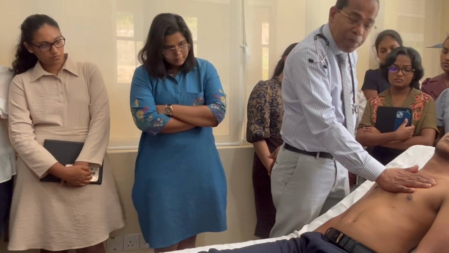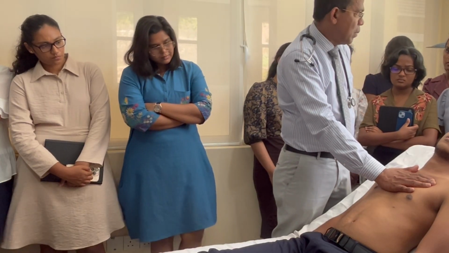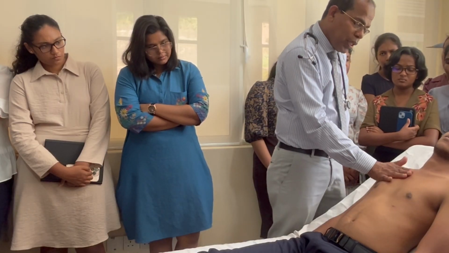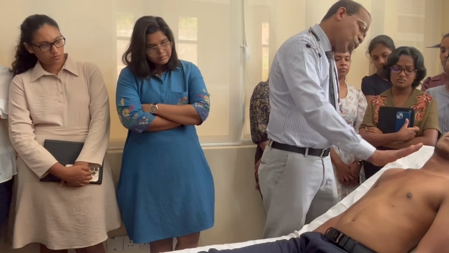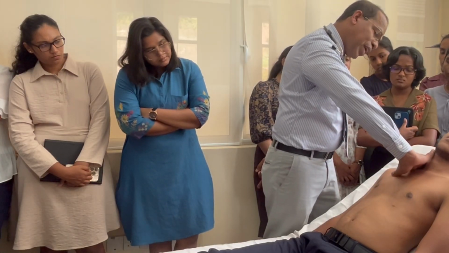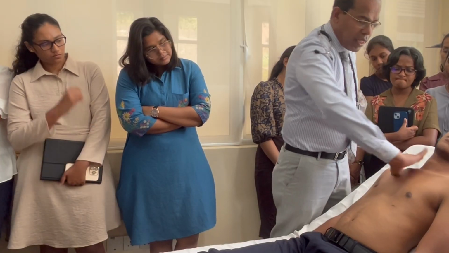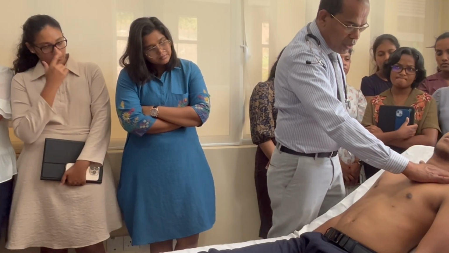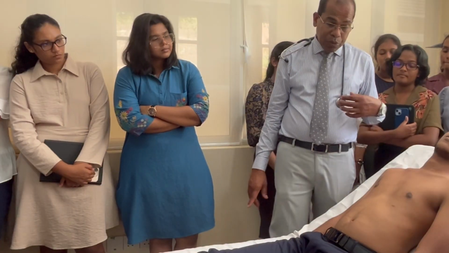Keep your finger over the pulmonary area and see whether there are palpable murmurs or a thrill. Then come to the aortic area, feel the aortic area, then go to the carotid area and feel whether there is any bruit or any pulsation. And feel the other side. So that is palpation. Then you come to percussion.